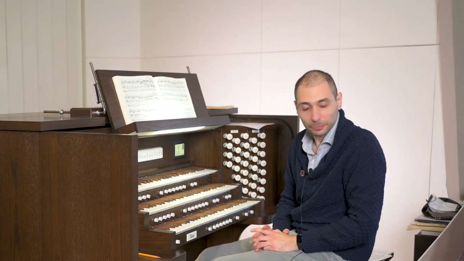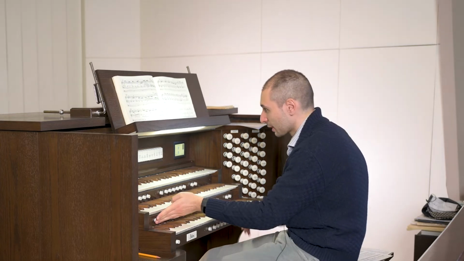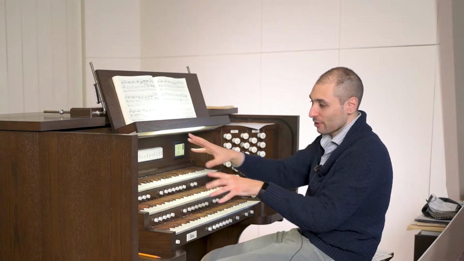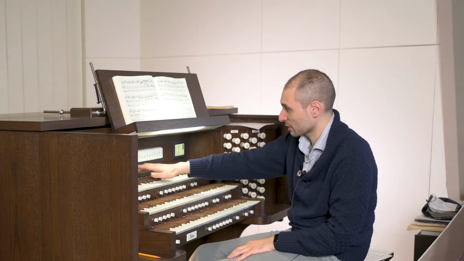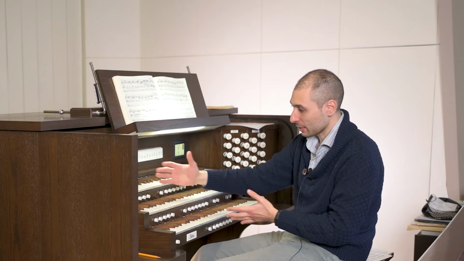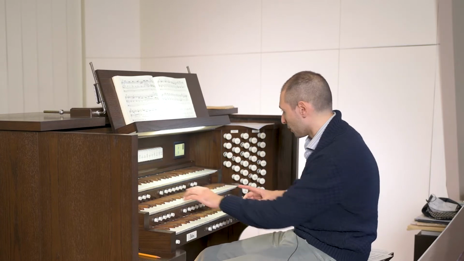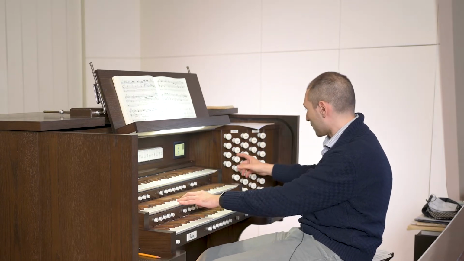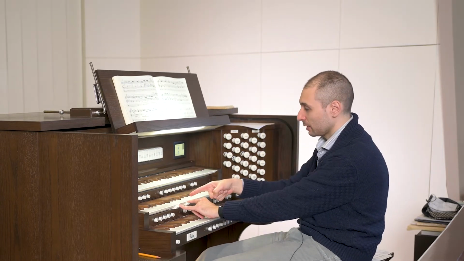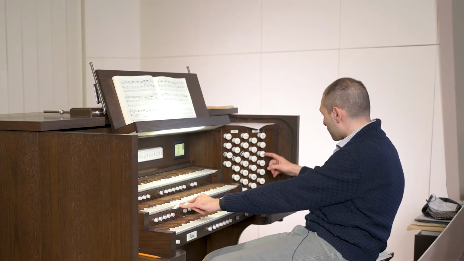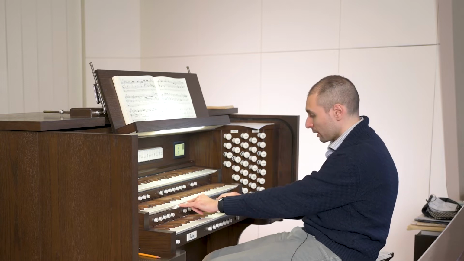What are the switches above, the first ones you pointed to? Yes, so these plaques work very similarly to the pistons, except they are used in this case more to combine keyboards. For example, I can set up a few stops on, let's say, the great, and it will play here, right? And then I want to add a few more pipes on this keyboard, right? So I can play it.